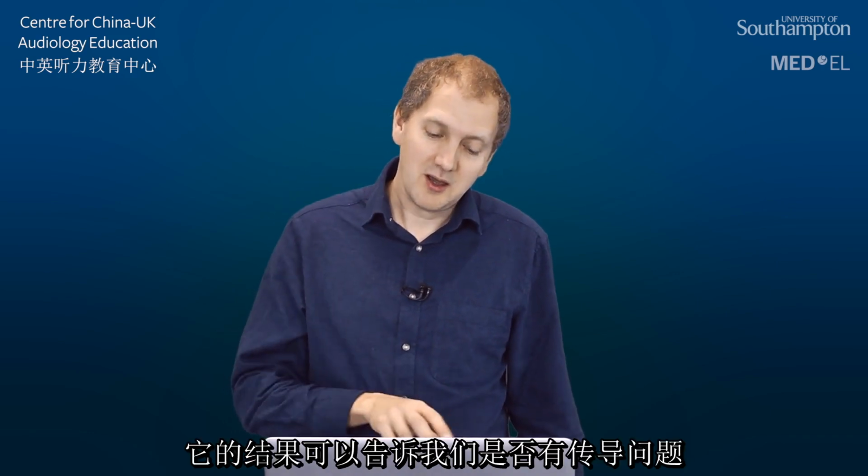So this can help us to obviously inform, depending on whether we've done bone conduction ABR or not. We could have done the brainstem response with both air conduction and bone conduction. So that might tell us if there's a conductive element, and then hopefully the tympanometry will corroborate the results that we're getting.